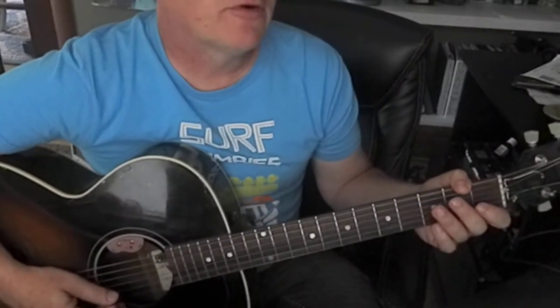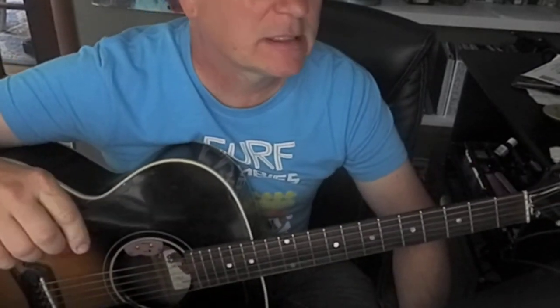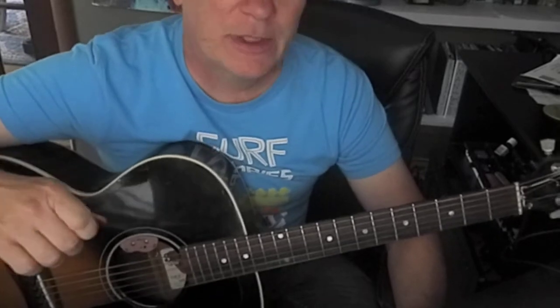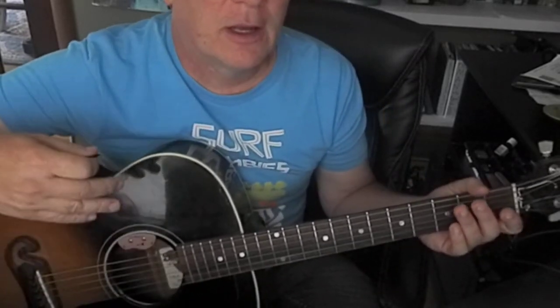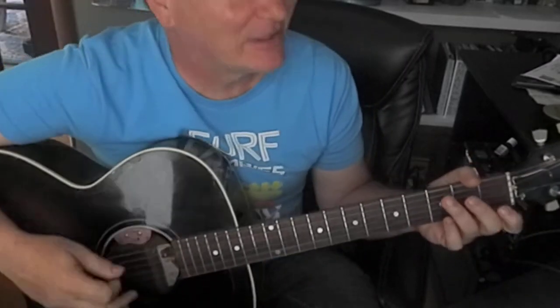So you could do them in different orders. You know, root, third, fifth. We assume the root will be in the bass, but it is not always in the bass. Or the lowest note is not always the root, I'm trying to say. Sorry.